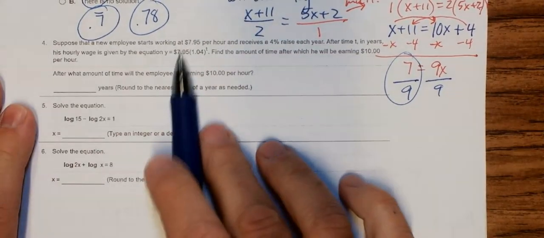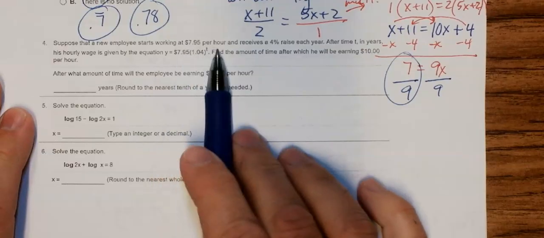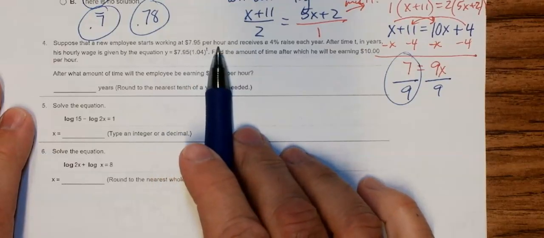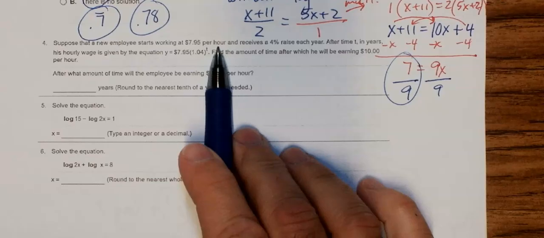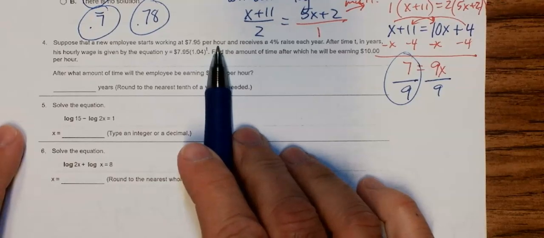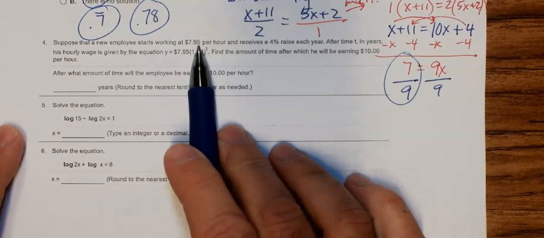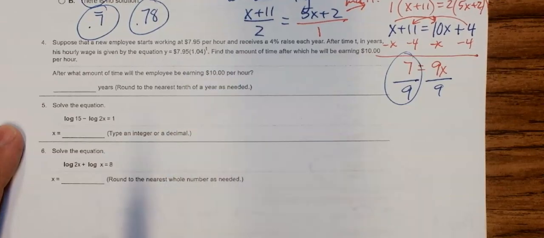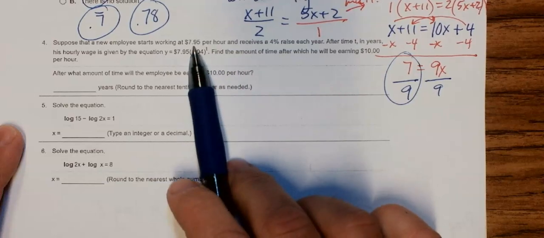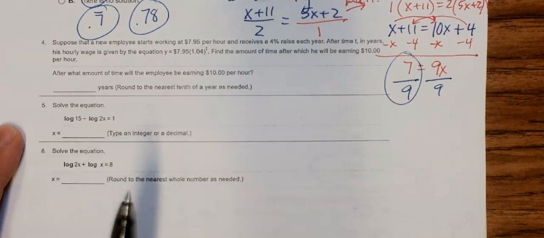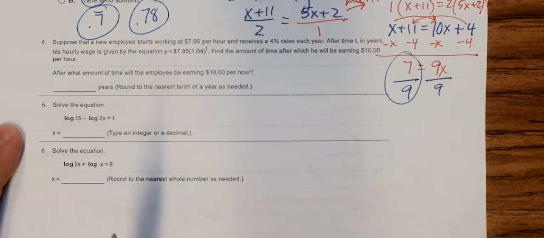Question 4. We're starting out with $7.95 per hour. Hopefully this was 1980. Because back then that would have been good, right? I mean, if gas is going to be 50 cents a gallon, then maybe we're okay with this amount of money. But most of us wouldn't be okay with it now.